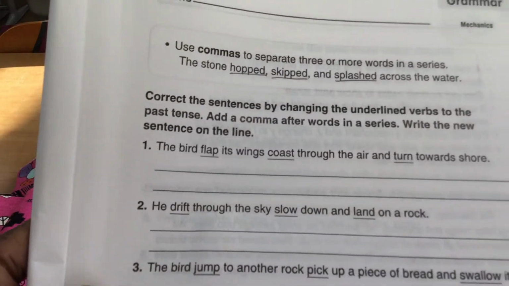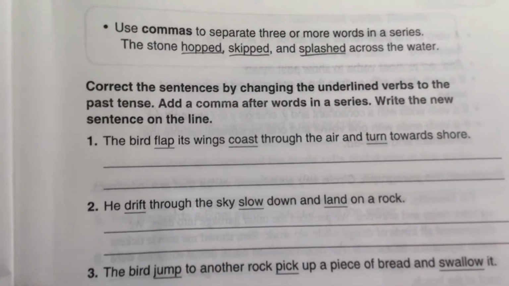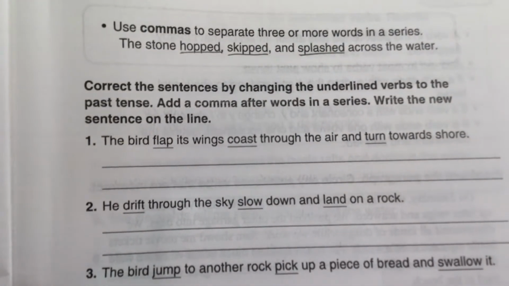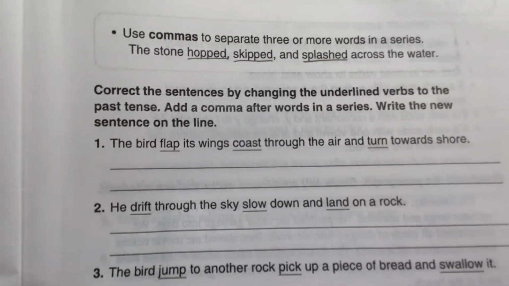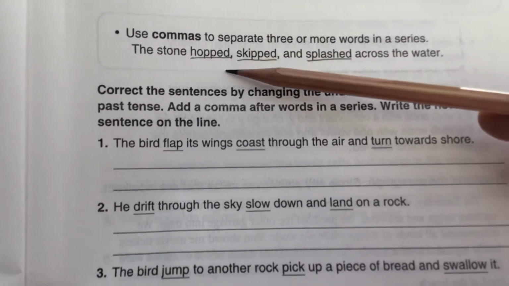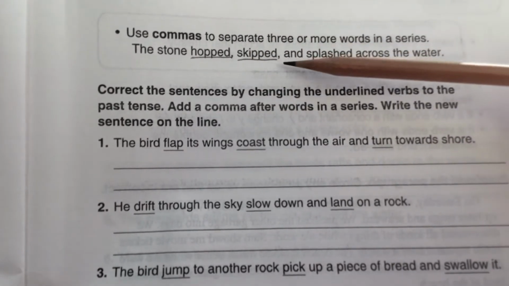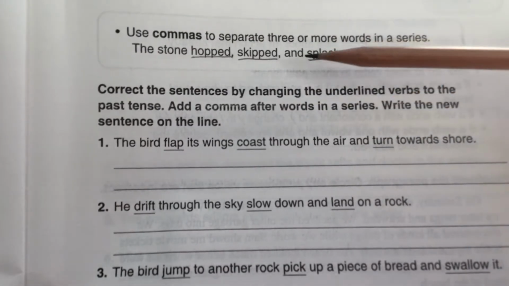Okay, so because we have 3 actions in this sentence, in this series, and the words are hopped, skipped, and splashed, we need to put a comma after hopped, we need to put 1 after skipped, and that is all.